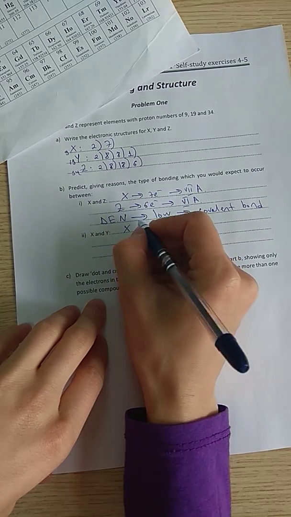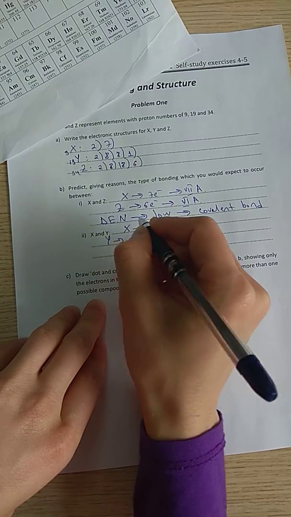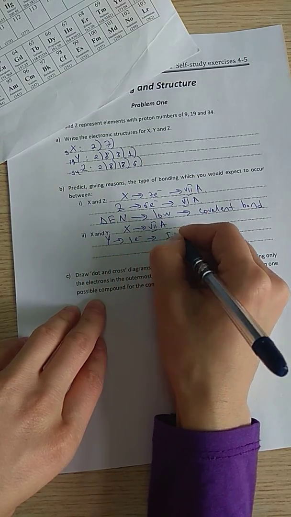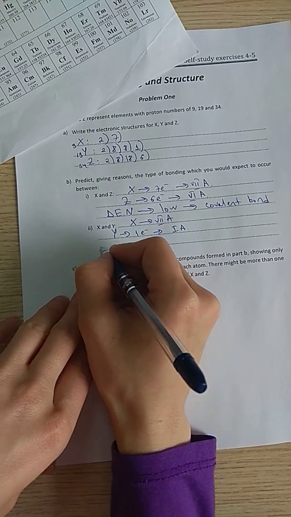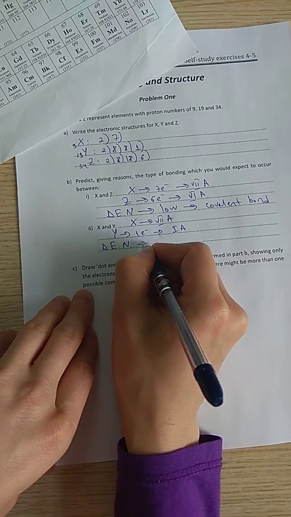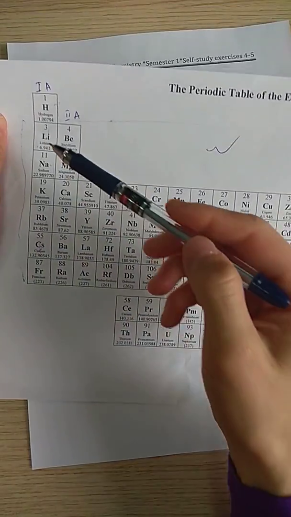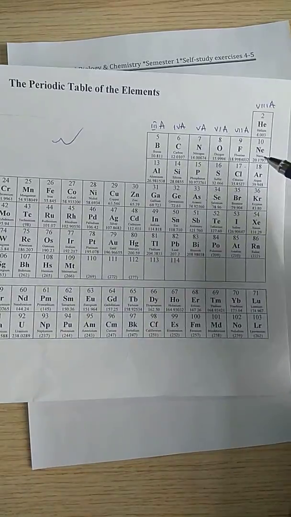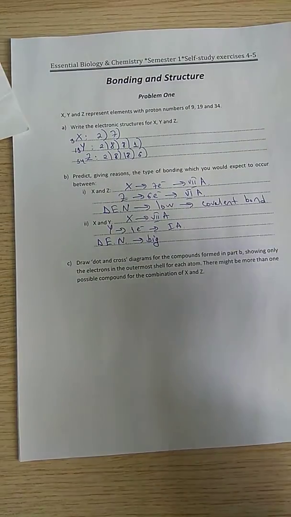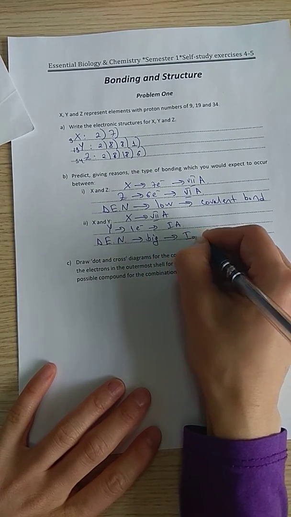So we know X is in group 7A. Y is in group 1 because it has 1 valence electron, so it's an alkali metal. So the difference between the electronegativity values will be big because they are located very far from each other. So group 1 element and group 7 element, very far from each other, leading to a big difference. Therefore, the bonding will be an ionic bond.